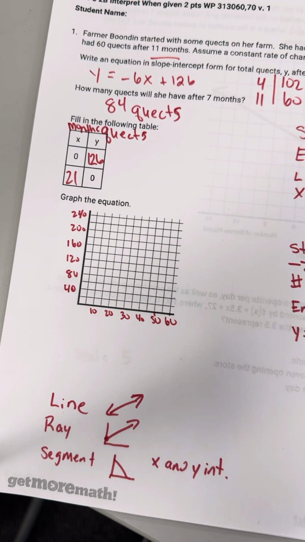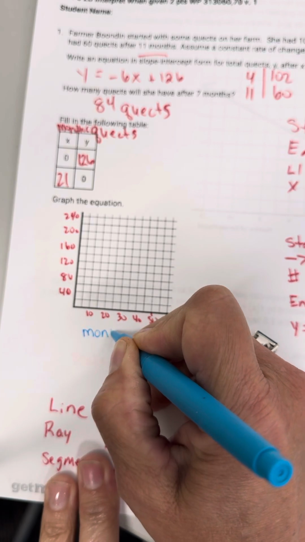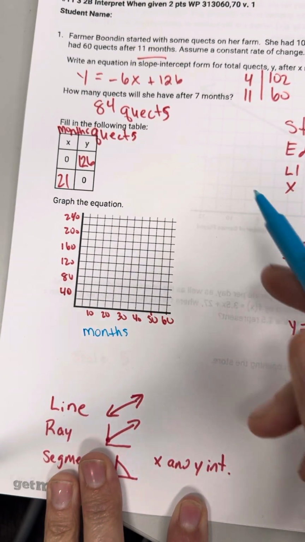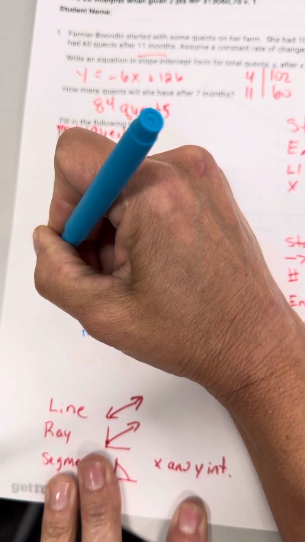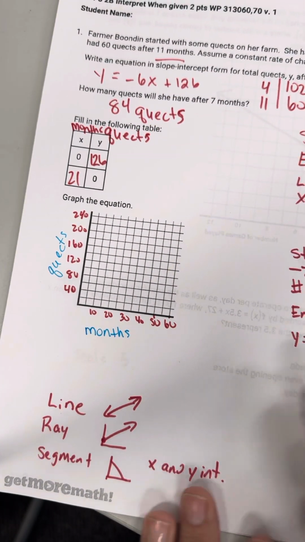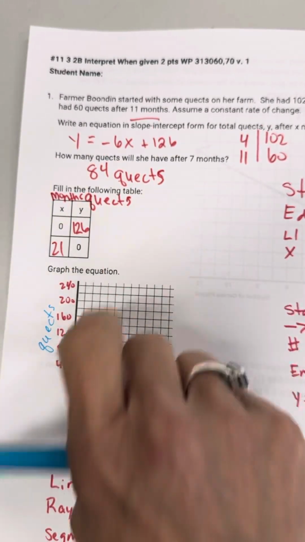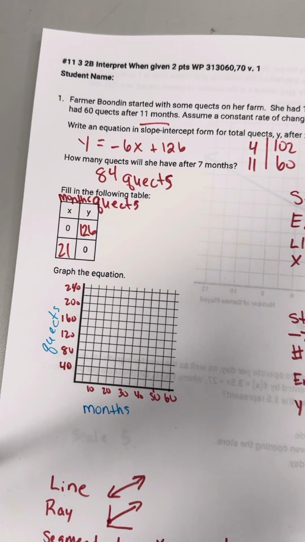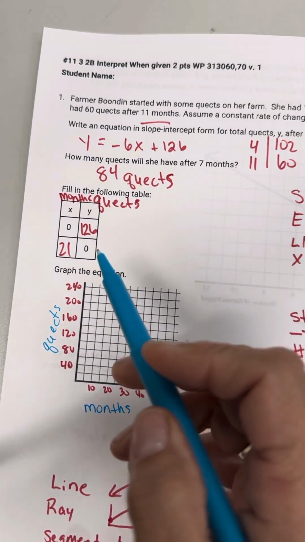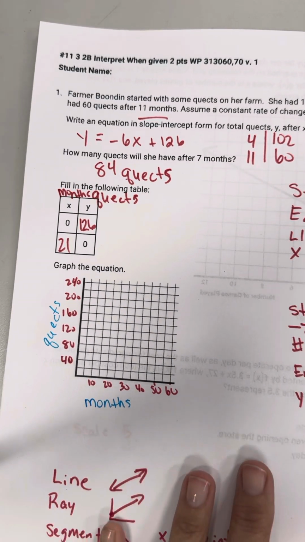So the labels are going to be your time and then whatever they're growing. So time is in months. So this would be months is my x. And they're growing quecks. So even if it didn't ask for what the x and y mean on your paper, you need to write those down so that you don't have to be going up and down. And make sure you write at least your equation and your points that you're going to have to graph.